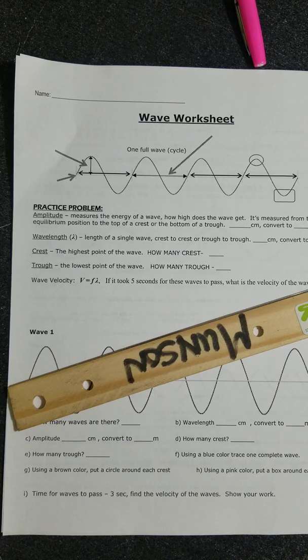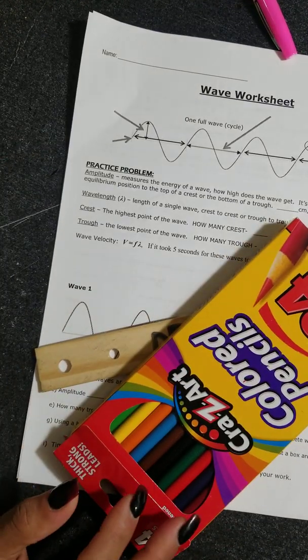Trying to substitute is not going to cut it. I know that y'all got colored pencils at the beginning of the school year. I know y'all got rulers at the beginning of the school year. So please have your stuff ready.